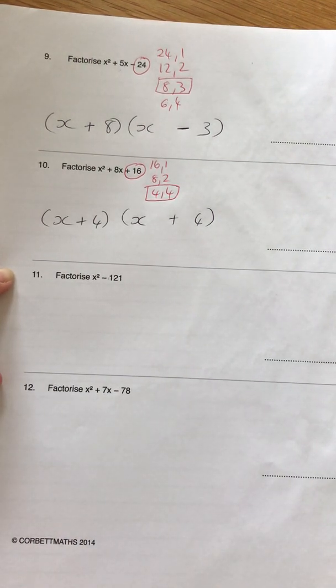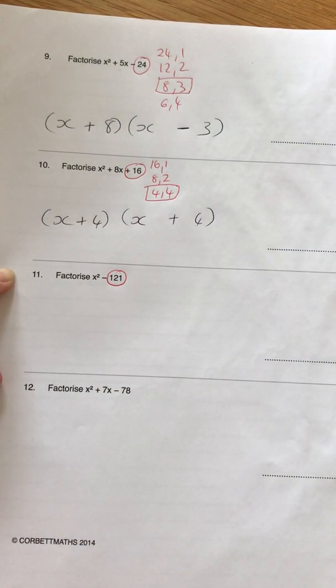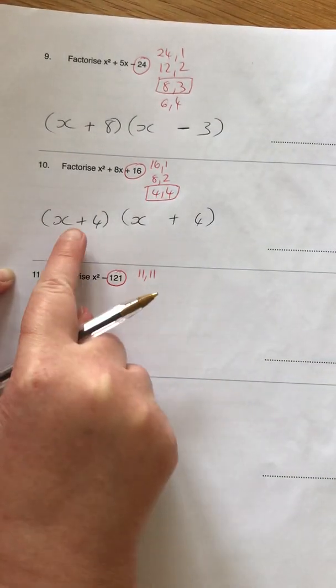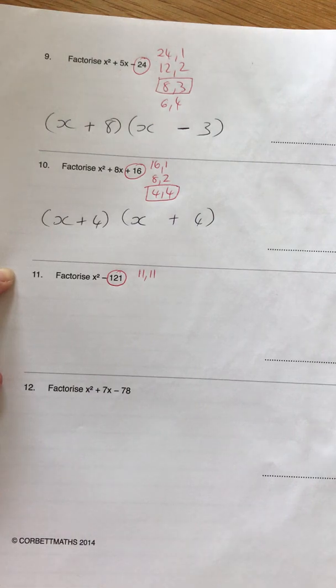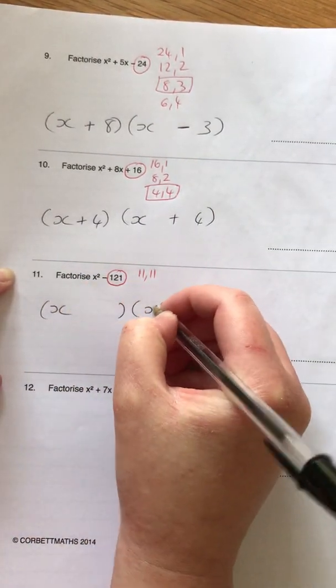Let's have a look at question 11. Now, question 11 is a very special type of quadratic. It is that difference of two squares, okay? That 121 is a really special type of number. It is a square number, so it comes from 11 times 11, okay? So it is going to have two brackets, but we're going to have 11 and 11 in both of those brackets, okay? So we've got two brackets, x at the start of both of them.